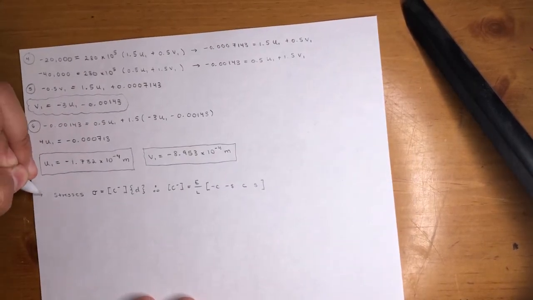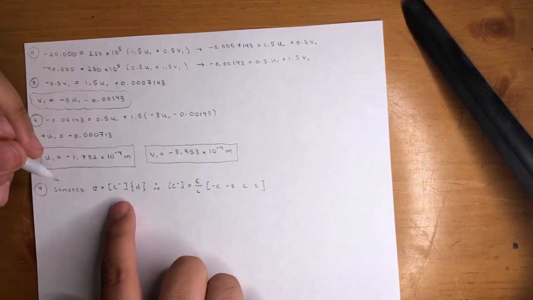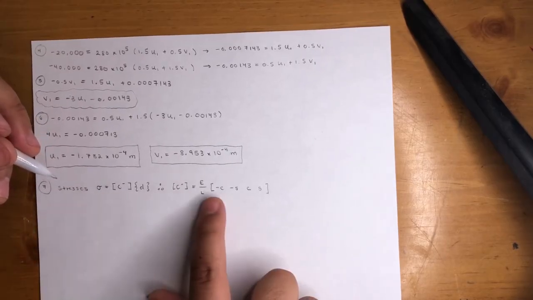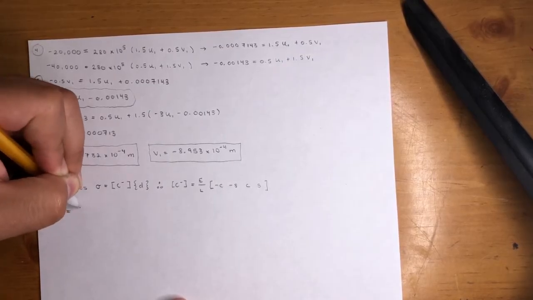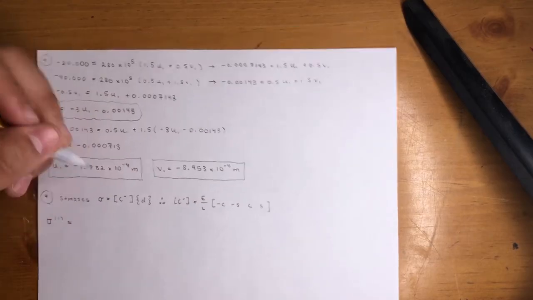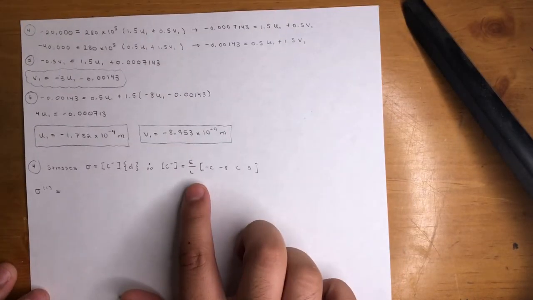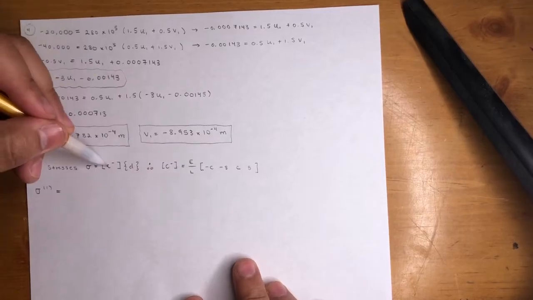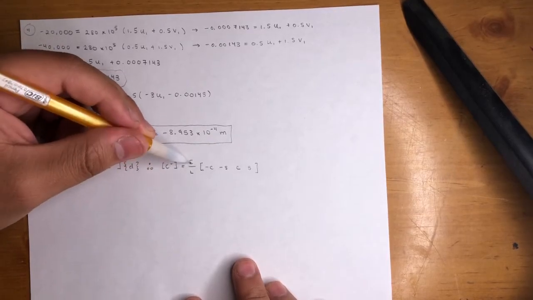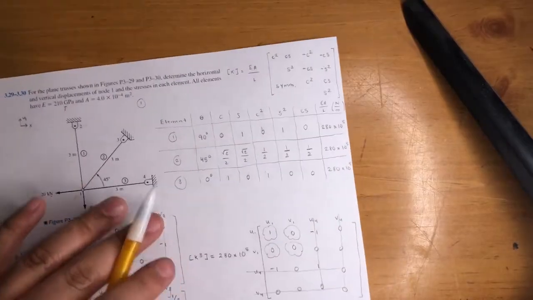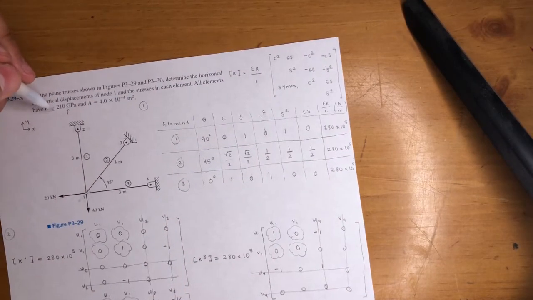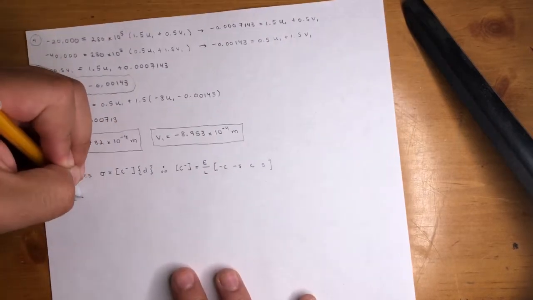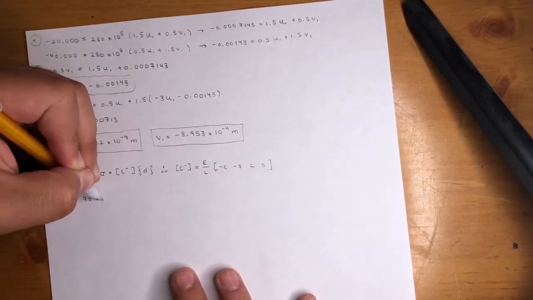So, step 7 is finding the stresses. This is the equation. The C minus matrix is this right here. Let's do the first element. E over L is 210 times 10 to the 9 divided by 3, that's 70 times 10 to the 9.